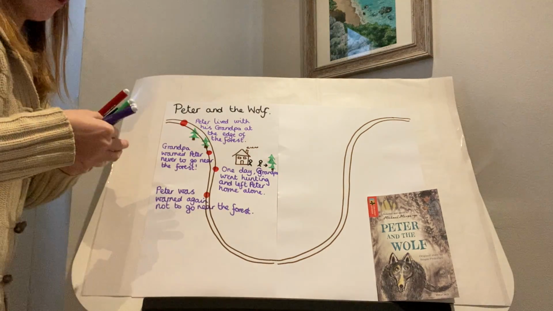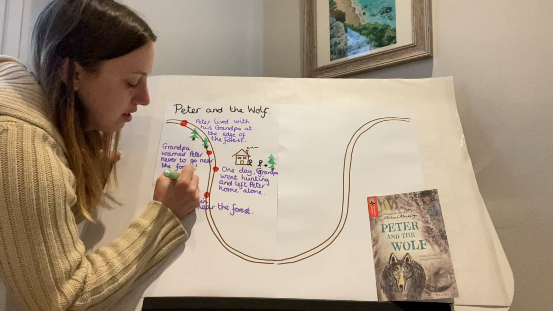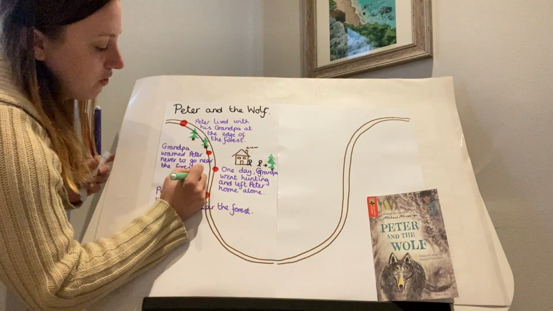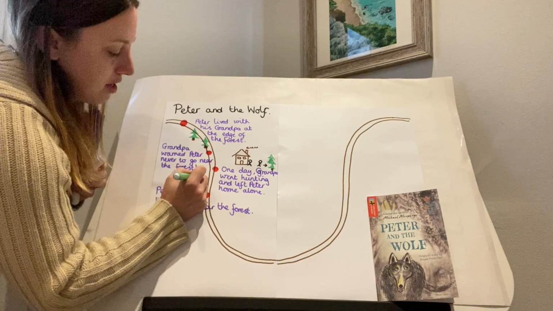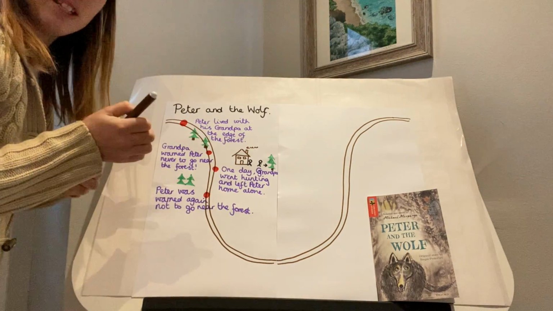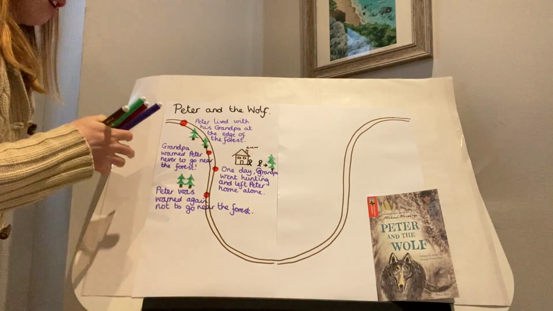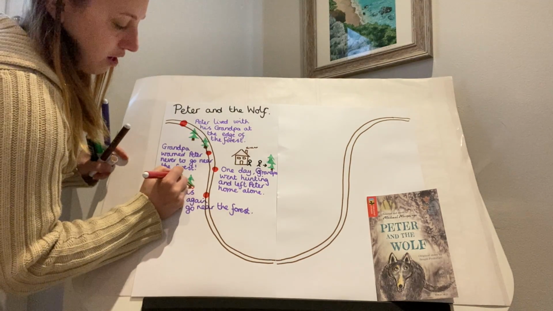And again, I might draw a little picture to go with that, maybe up here. I might draw my trees, the edge of the forest, but this time I might put a big red X through it maybe, to show that he is not to go there.